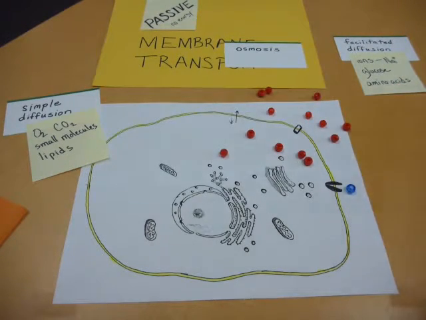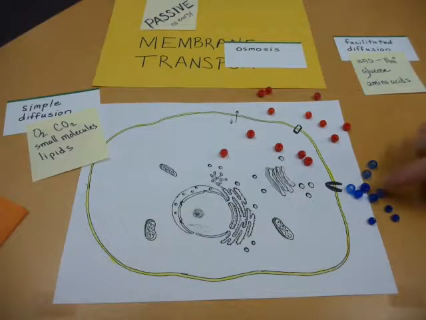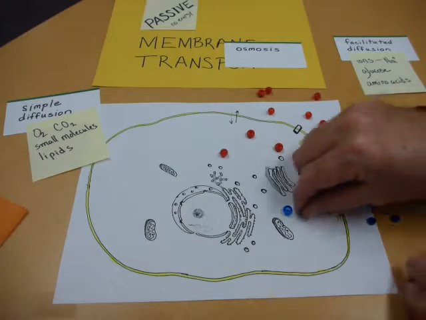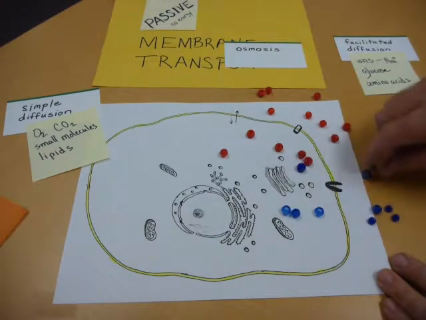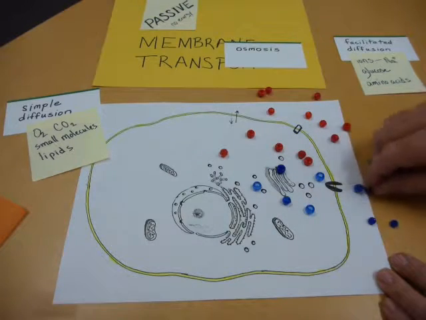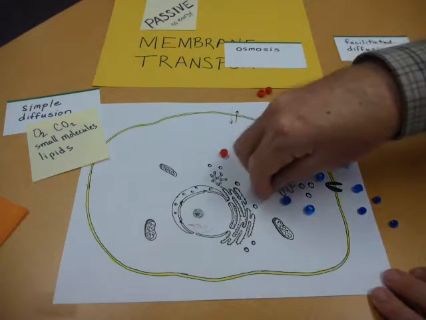Glucose, same thing. Let's say we had a bunch of glucose outside the cell. It moves around, spreads out. Some of it gets carried in through this carrier protein. Again, this does not require energy. It simply spreads out in the watery solution. And this can work in both directions, mind you. It doesn't have to be into the cell.